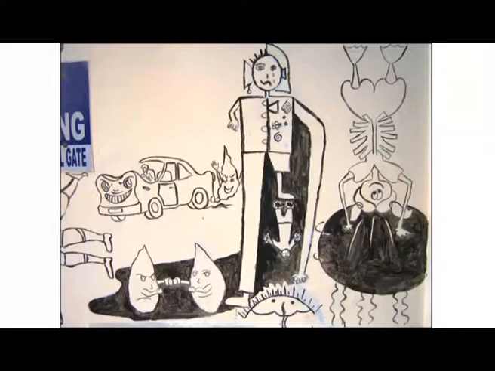So, the idea of mimesis, that art is supposed to be an imitation of life, is there almost in every child, but the outcome is different.